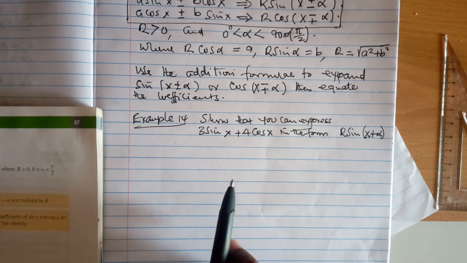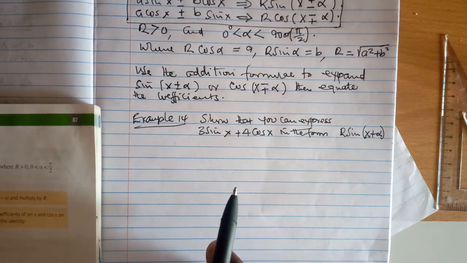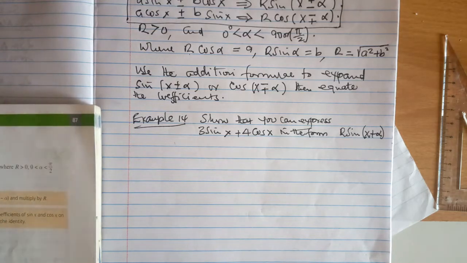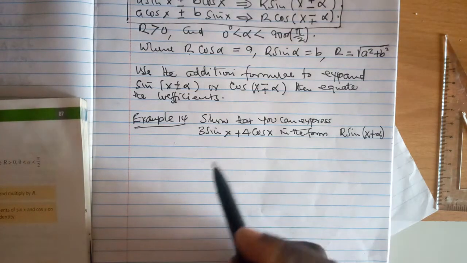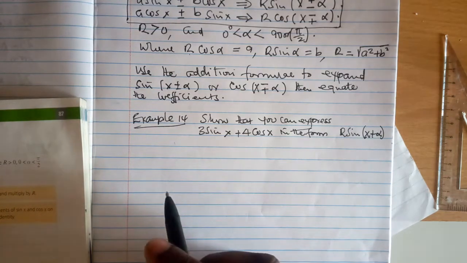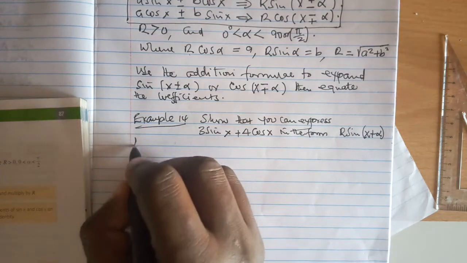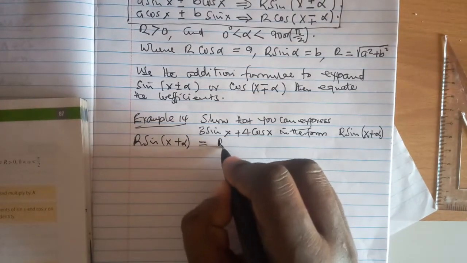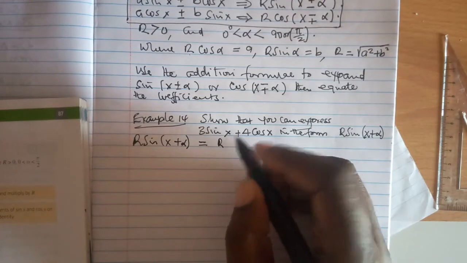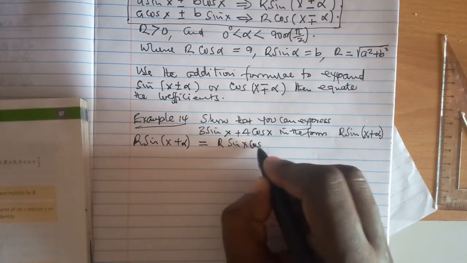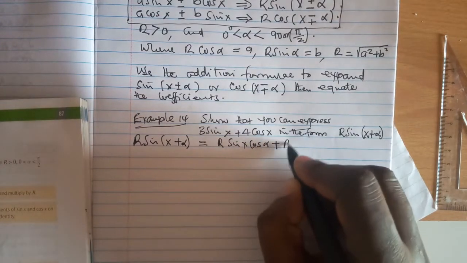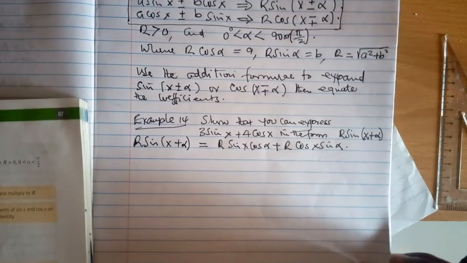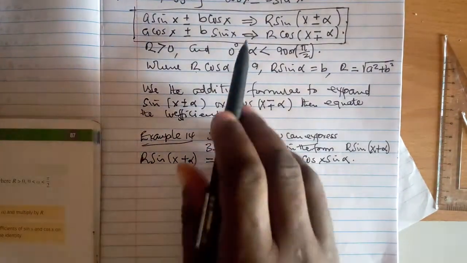According to what we understood in the previous video, on page 71, r sine(x plus alpha) is equal to r sine x cos alpha plus r cos x sine alpha. This one is just highlighted up here.